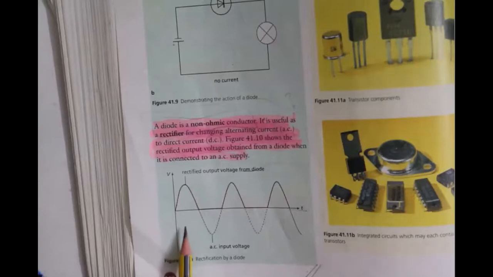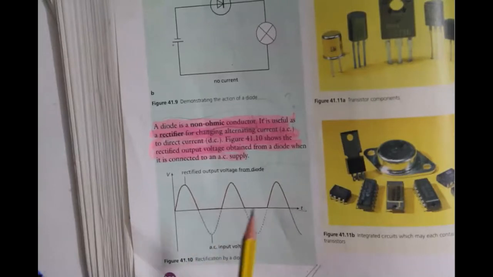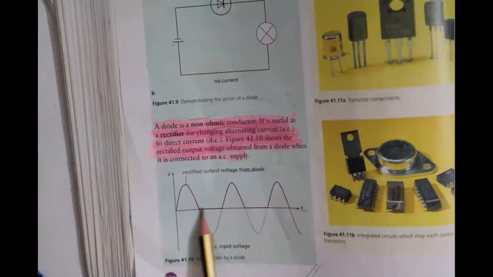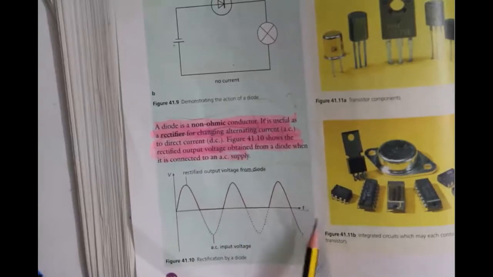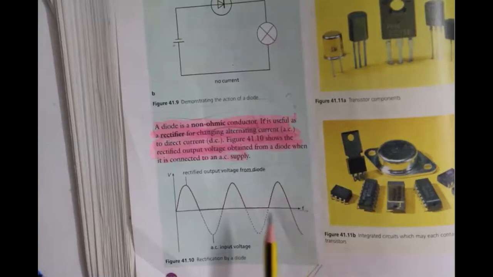Ma'am, the line they are marking with T is direct current. They have not marked it. So this is rectified by a diode. He's saying that this straight line is direct current. I think that's what he's saying. Yes, because direct current flows in a straight line.